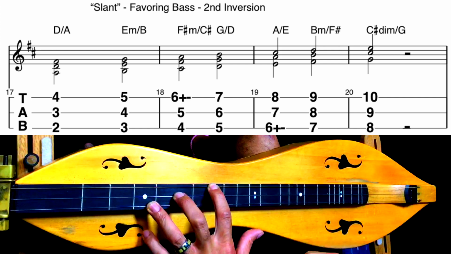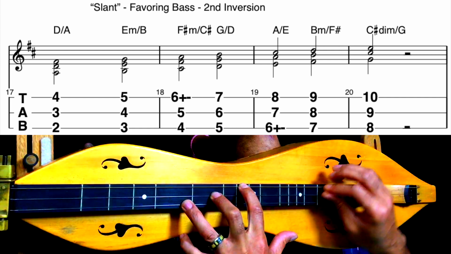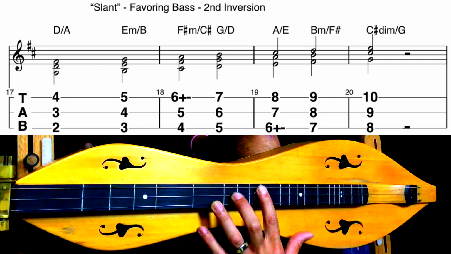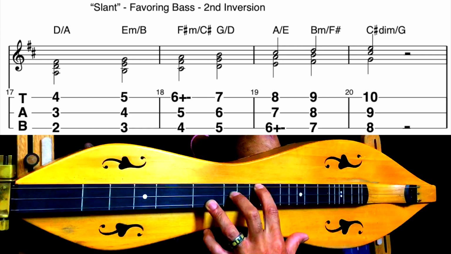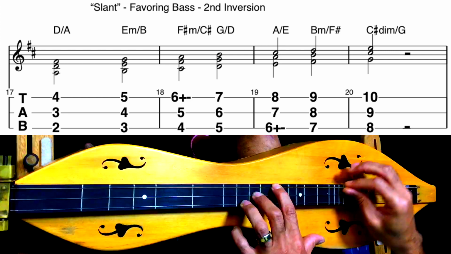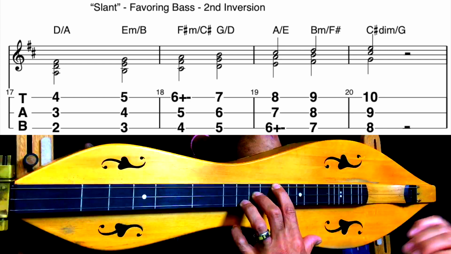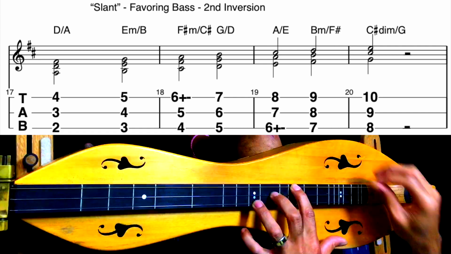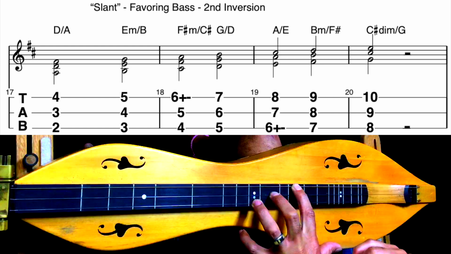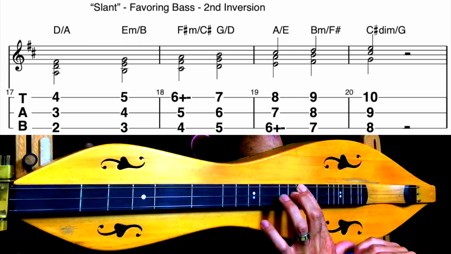We have F sharp minor with C sharp as the root. We have G with D as the root. We have A with E as the root. B minor with F sharp as the root. And C sharp diminished with G as the root.